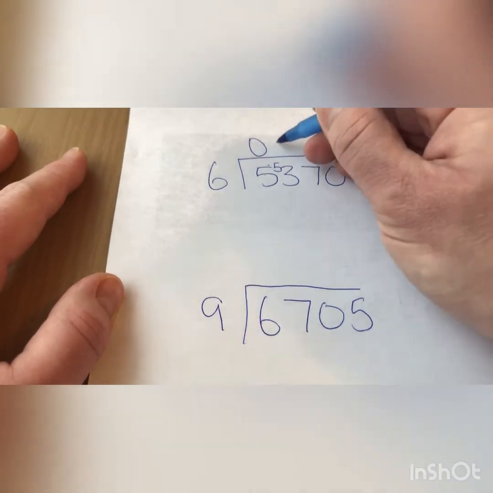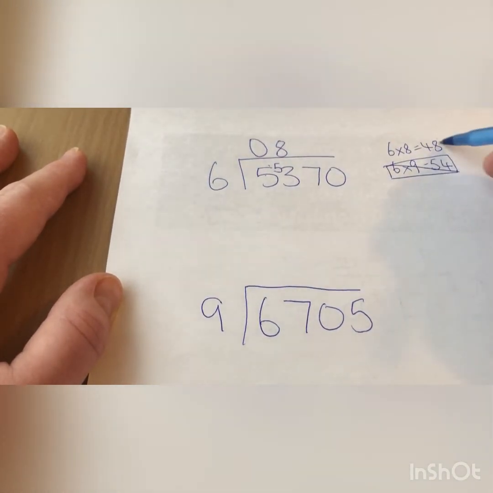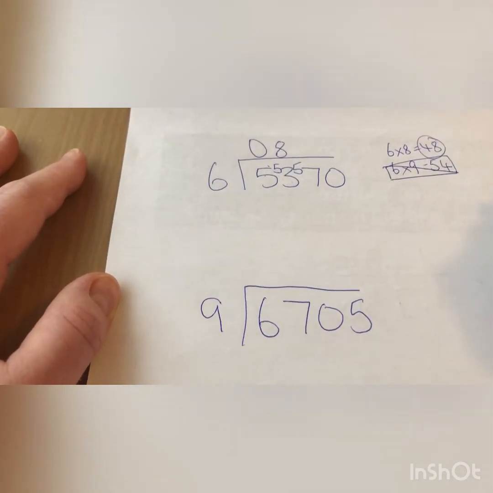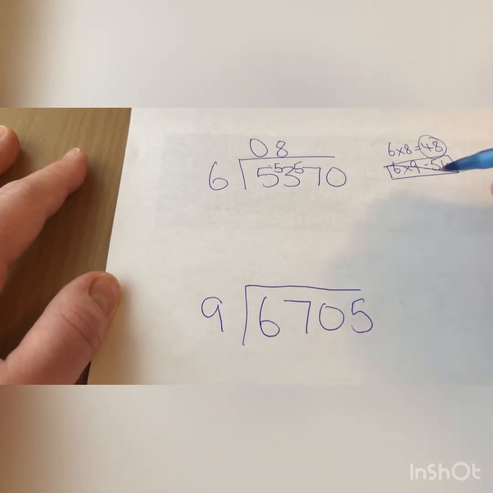Okay, so it actually fits 8 times to get me to 48, but how many have I got left over remaining? Okay, so have a think about that. So I have 5 left over. Okay, so then I have 57 divided by 6. Well, in my previous calculation, I can already see that 6 times 9 is 54, so that's pretty close.